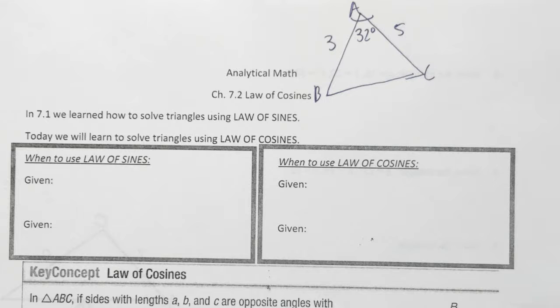You need an extra copy too, Solomon? Okay. Alright.